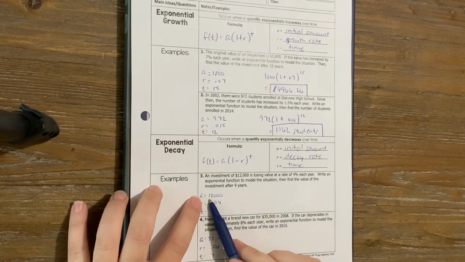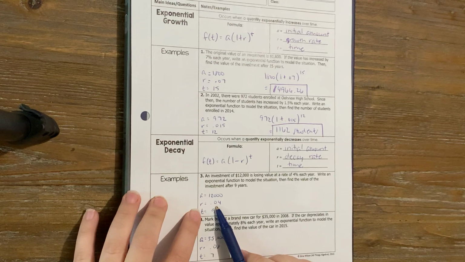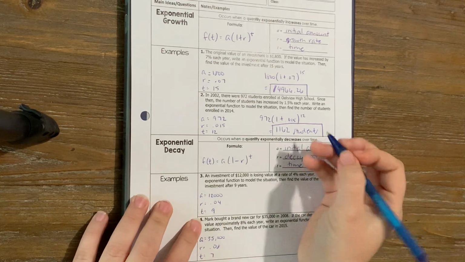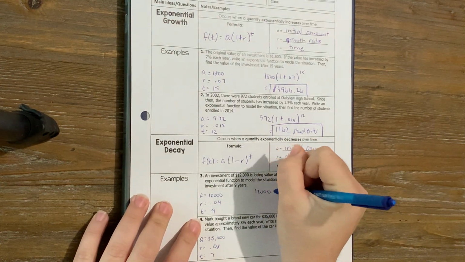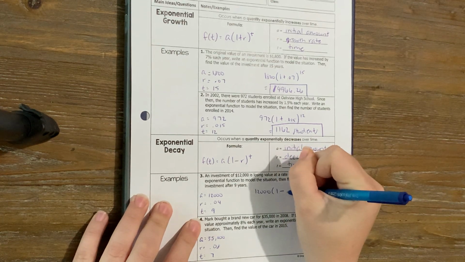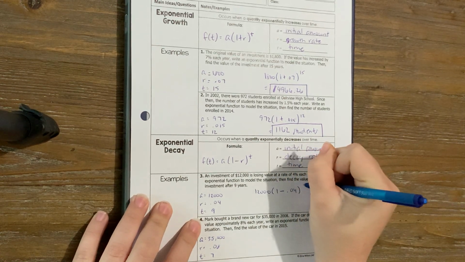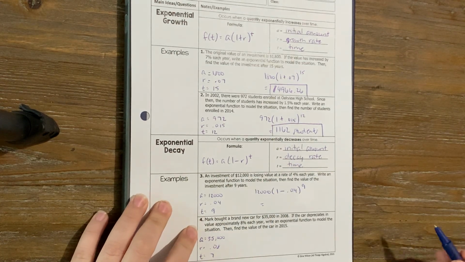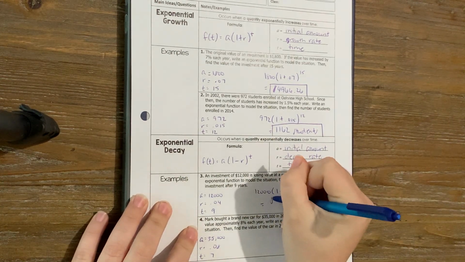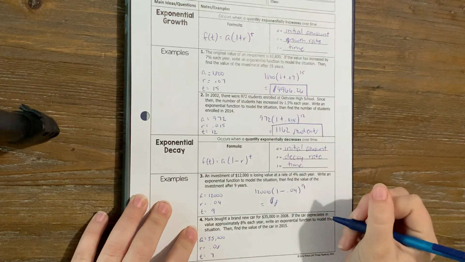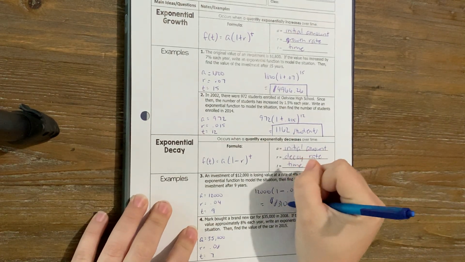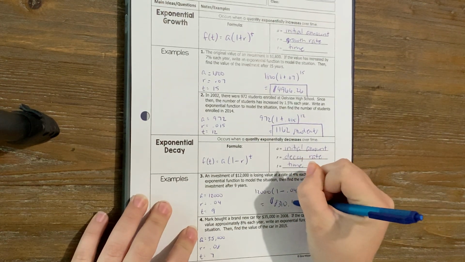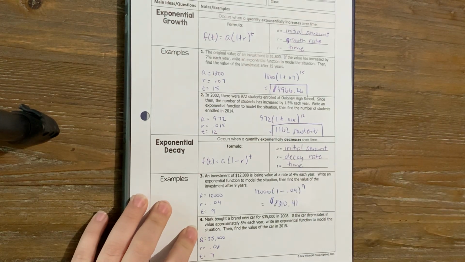So the initial amount is $12,000, the rate is 0.04, and the time is 9. So this is 12,000 times 1 minus 0.04 to the power of 9. You plug that in, and you should get around $8,310.41.